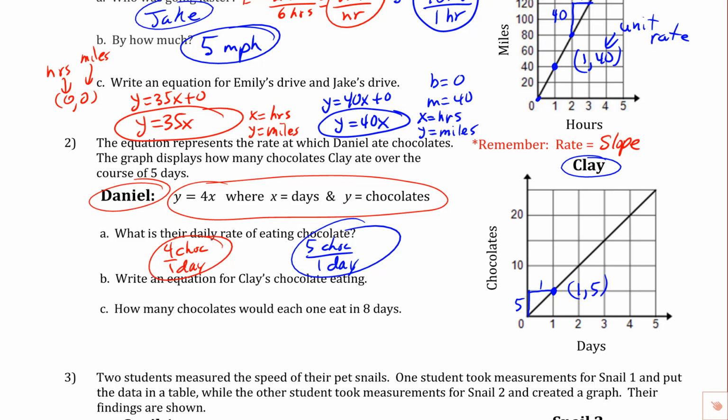I need to change colors here. That would be a y-intercept of 0, and a rate or a slope of 5. So that means this would be y equals 5x plus 0, or that's just going to be y equals 5x. And I'm going to circle that, and I'm going to point to this guy right here so everybody knows that x is the number of days and y is the number of chocolates.